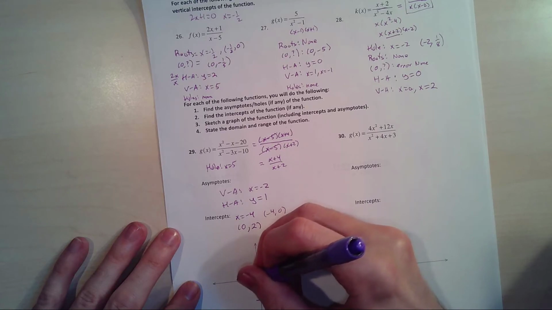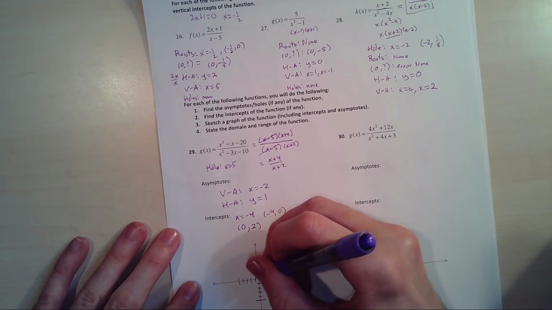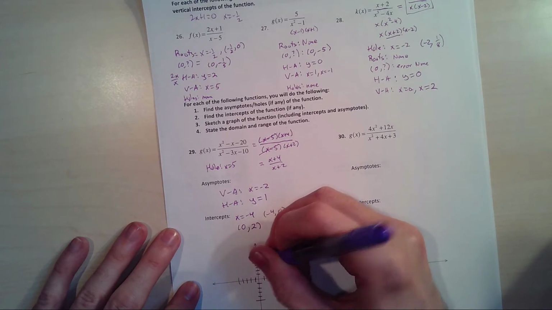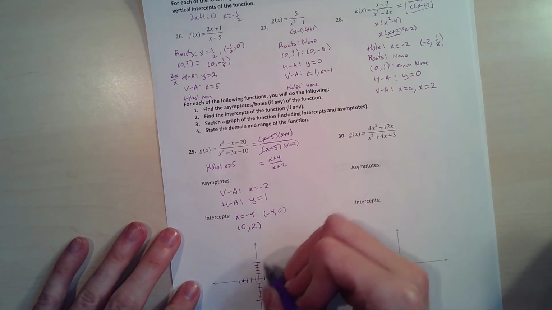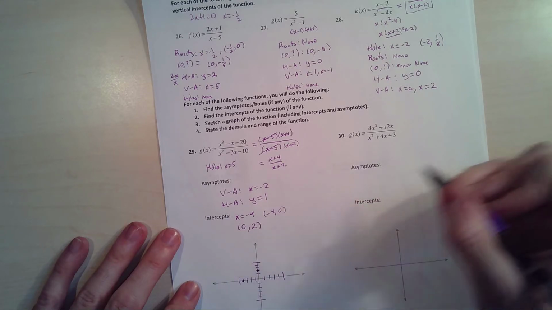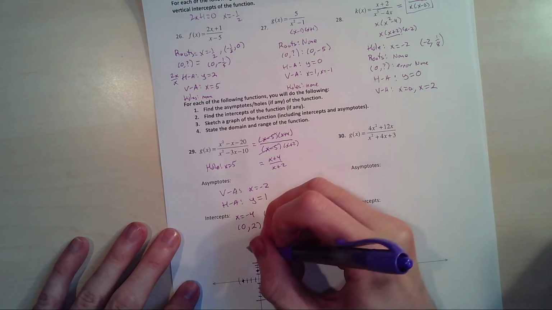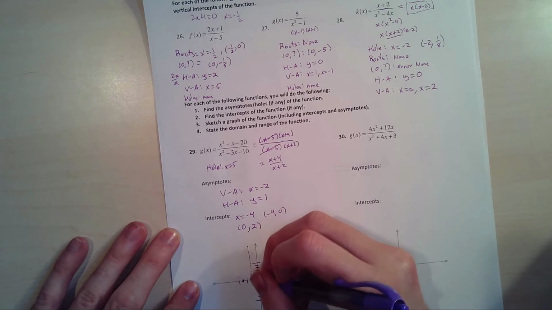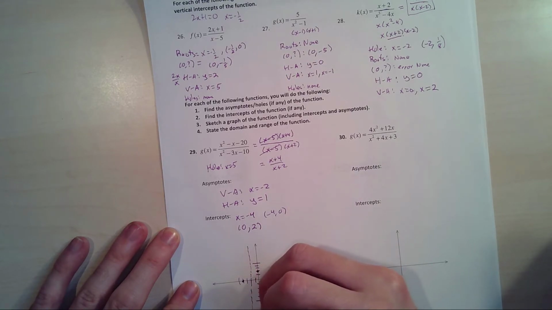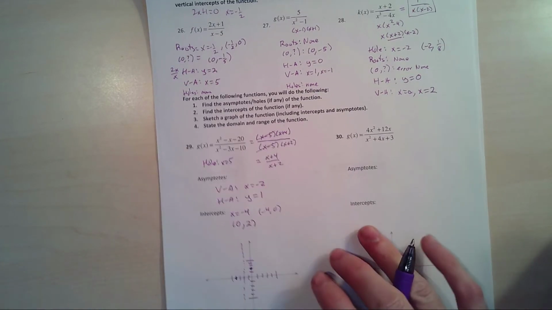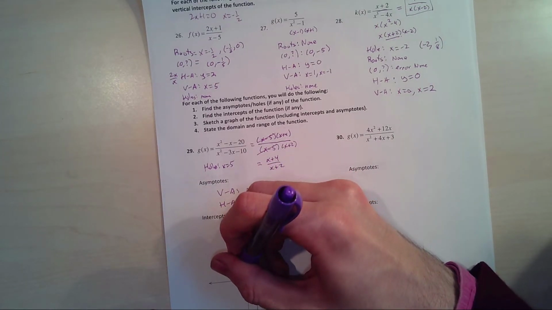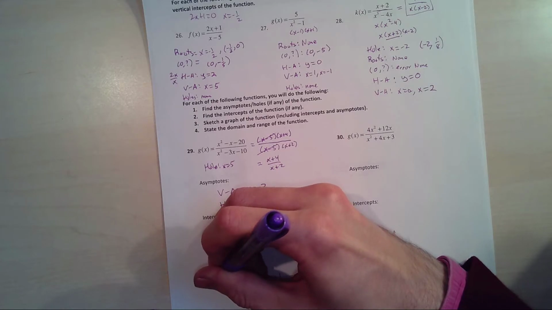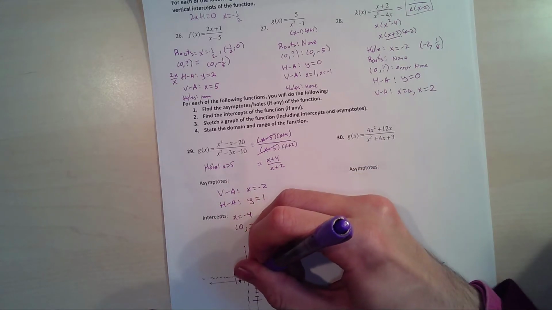You don't have to do this. I just like doing these little tick marks. Makes me happy. Okay. So -4 comma 0, there's a coordinate. 0 comma 2, that's a coordinate. Vertical asymptote at x equals -2. Horizontal asymptote at y equals 1. Remember, this only happens after the last 0 or asymptote. So we have 1 after this 0 here, 1 after this asymptote here.